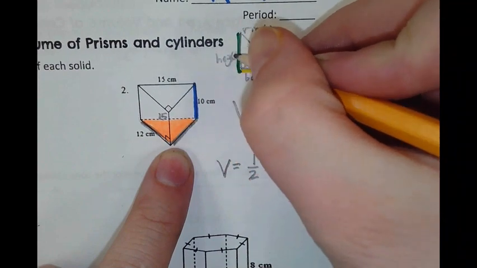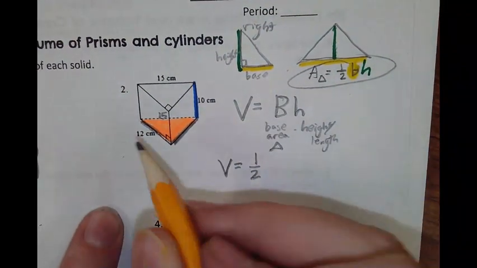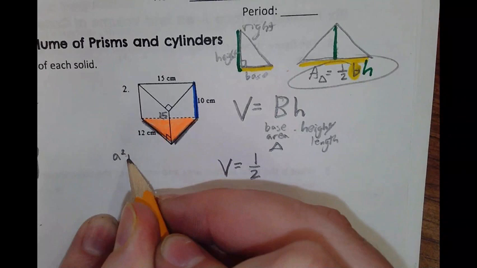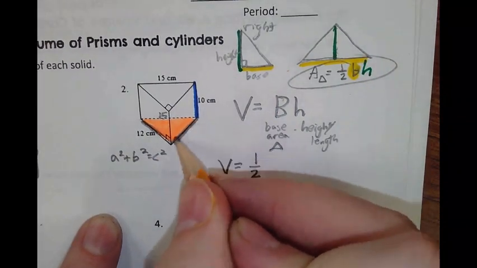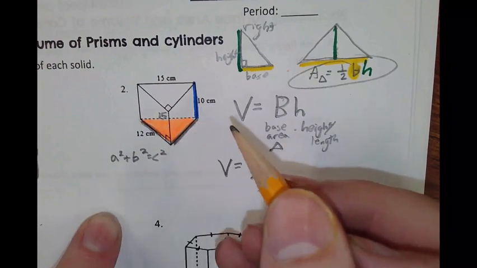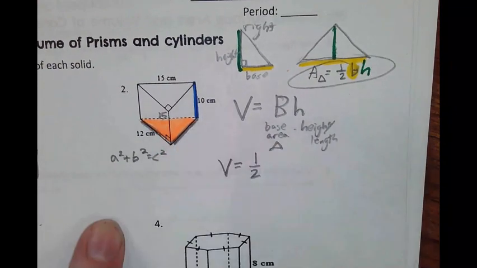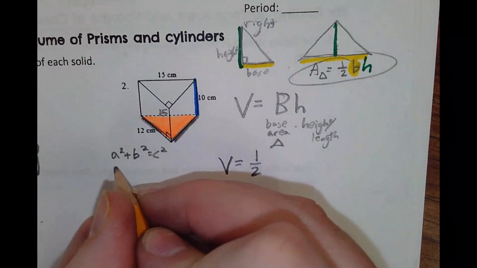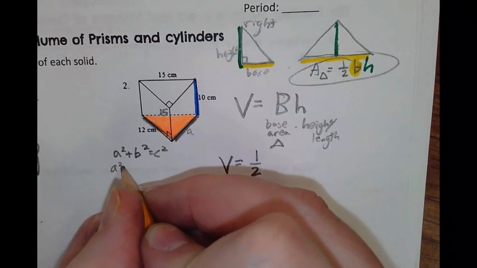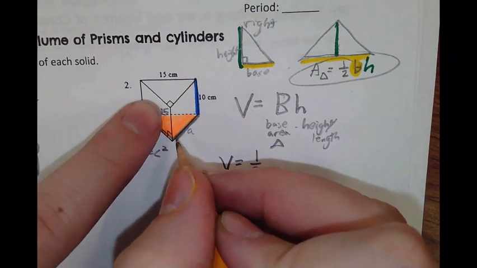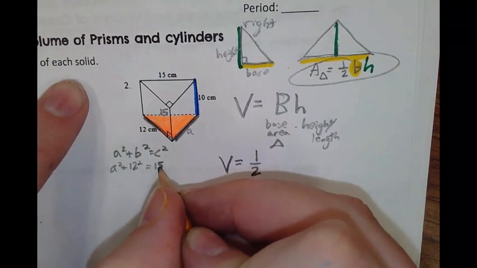So what we need to do is use the Pythagorean theorem to figure out the length or the width or the base of that triangle. So let's call this A. A squared plus 12 squared is equal to our hypotenuse squared, which is 15.